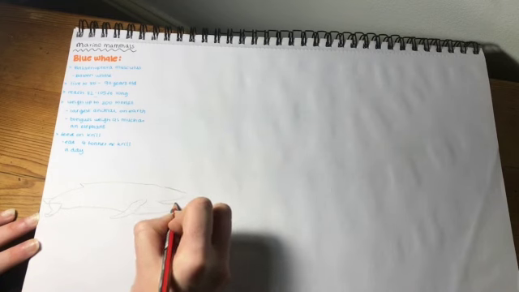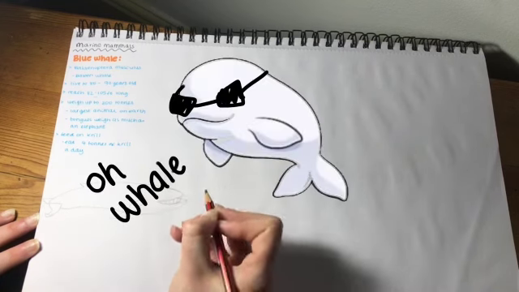Okay, so when it comes to diagrams, I take out a pencil, and here I'm just sketching a really weird looking blue whale. It's under pressure, it looks really, really bad. But oh well, you get the idea.